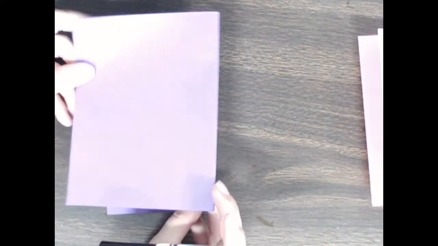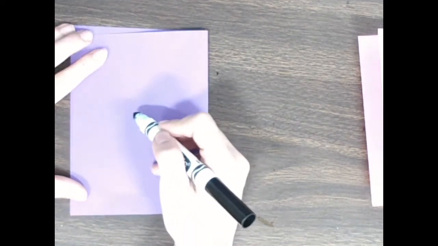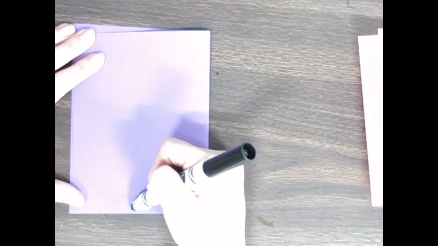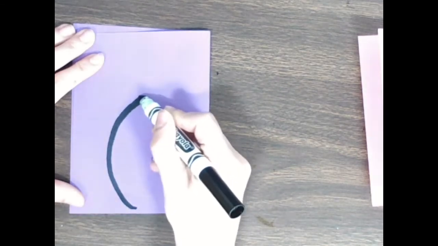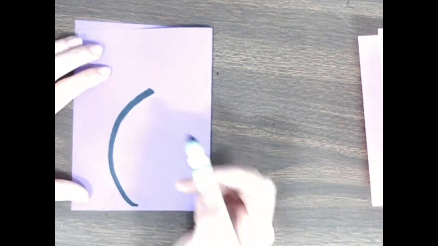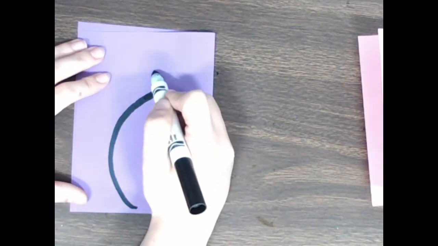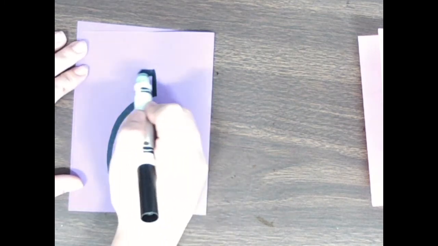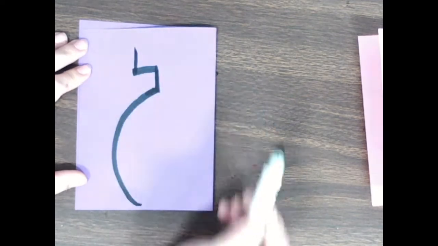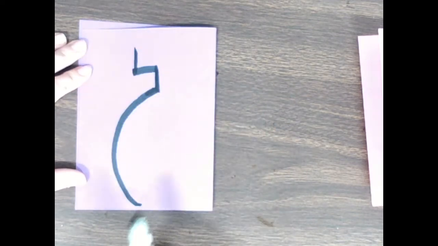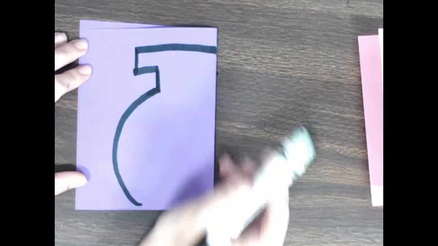This time I'm going to make one that has a curved bottom. Now remember, I'm starting on the folded side. I don't want to work on this side, so I'm going to make a curved line. Kind of starting from the bottom, a curved line. So it's a curved pot. And make a line that goes up, a line that goes out to the left, up again, and then all the way to the end.